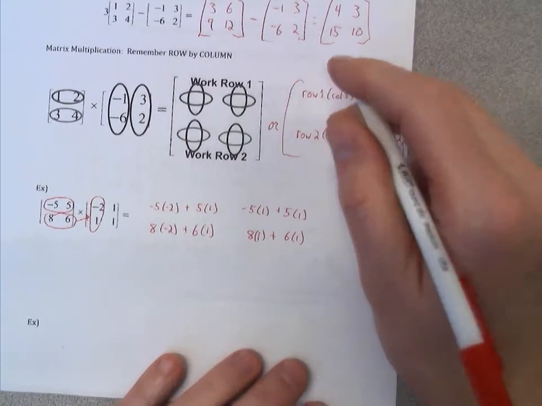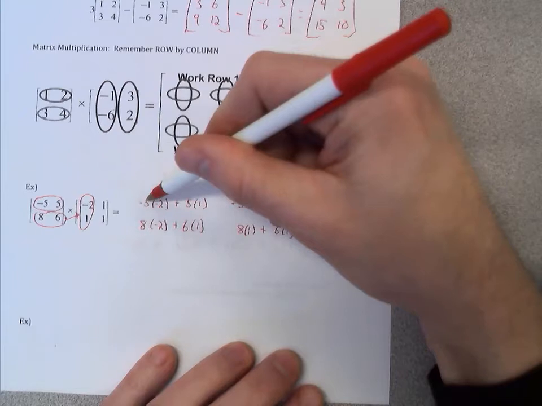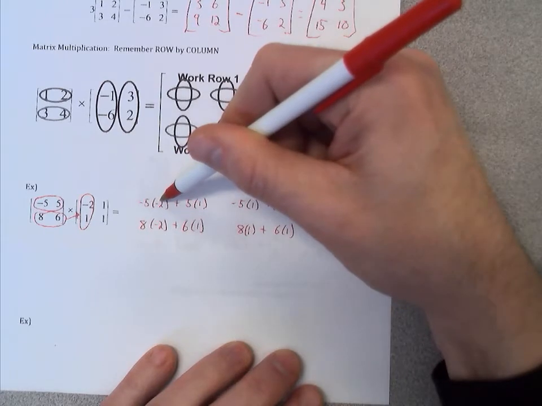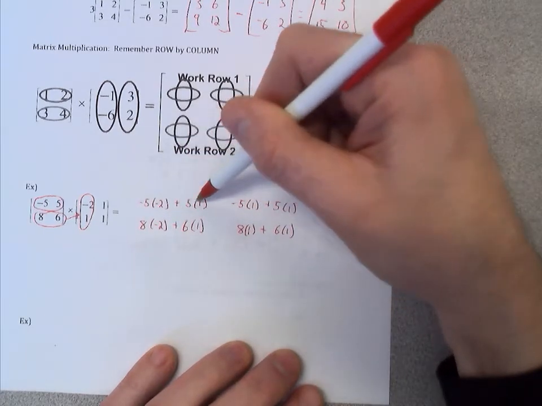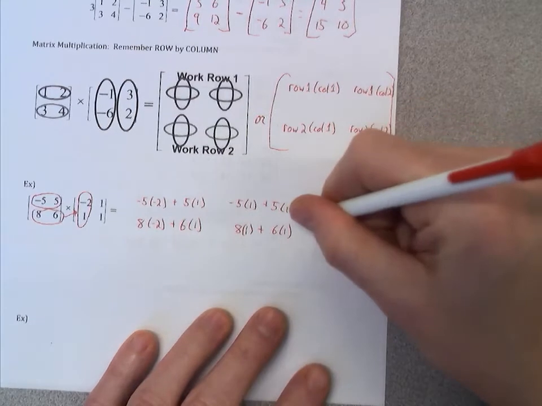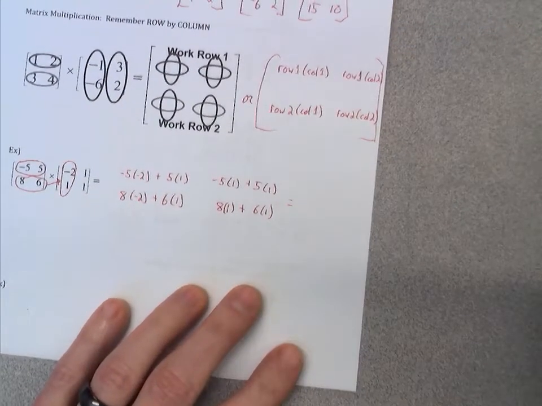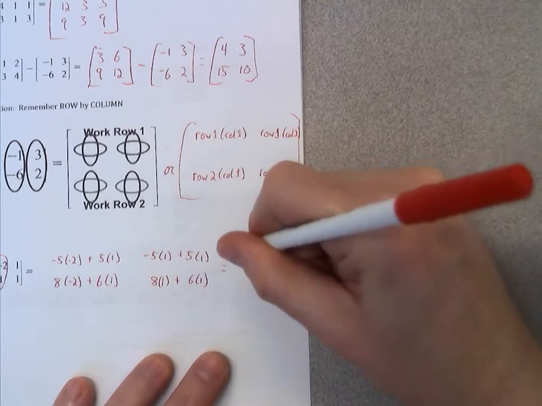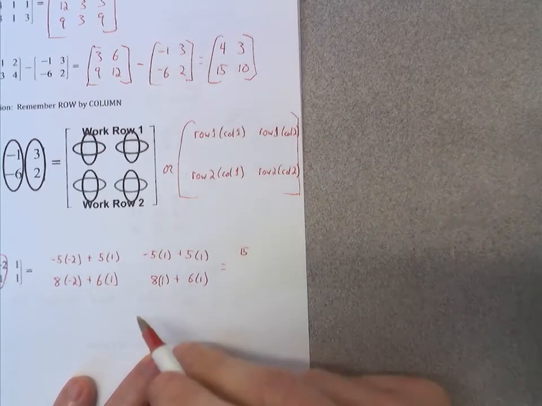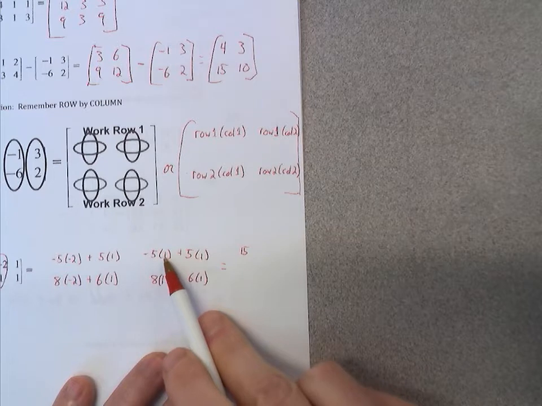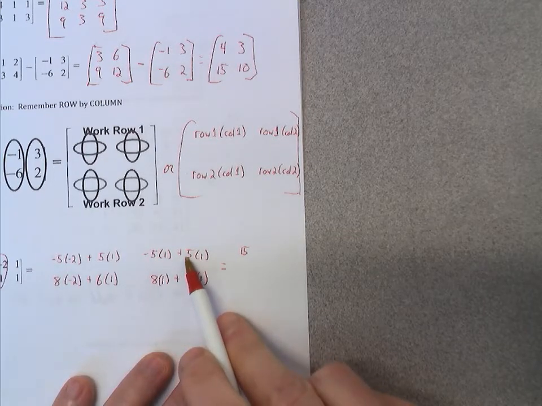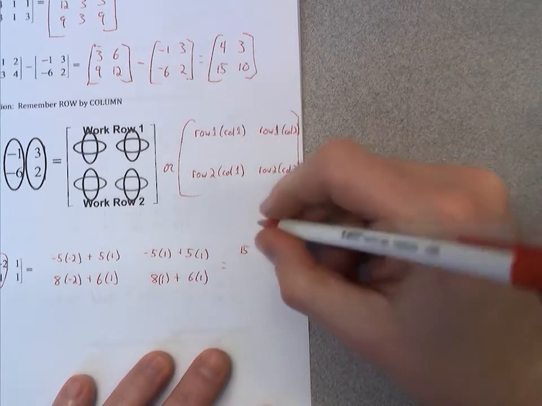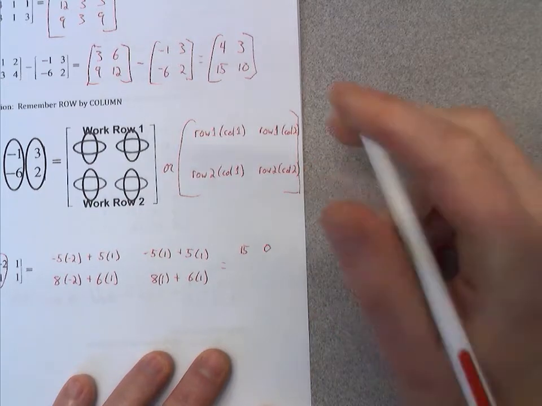And if we do the math, negative 5 times negative 2 is 10, plus 5 times 1, so that's going to be 15. And then the other one, negative 5 times 1 is negative 5, plus 5, that's going to be 0.